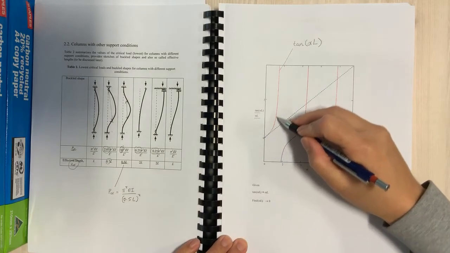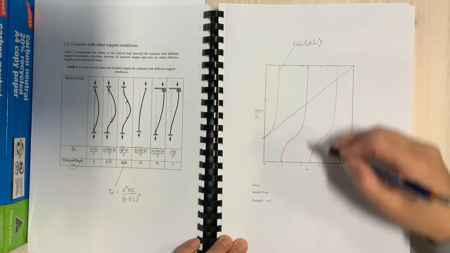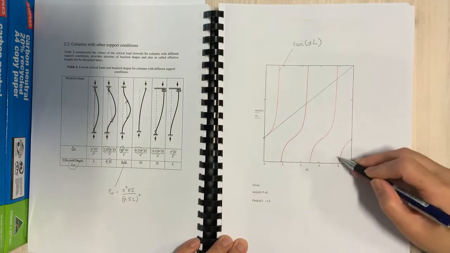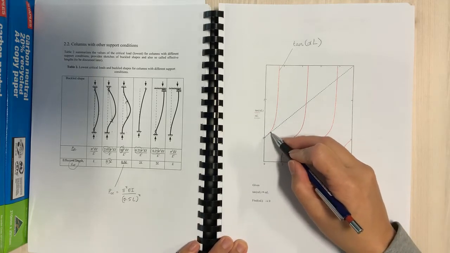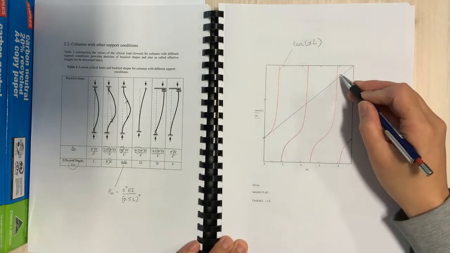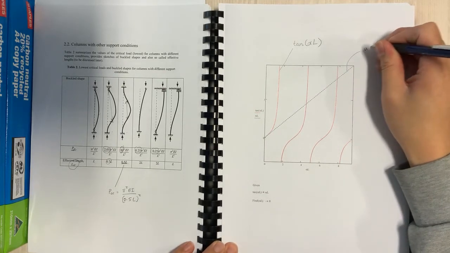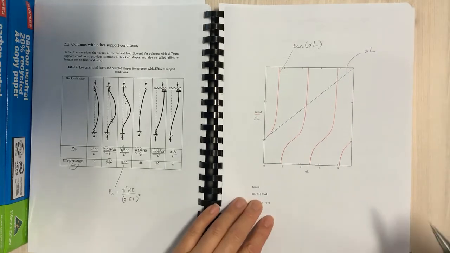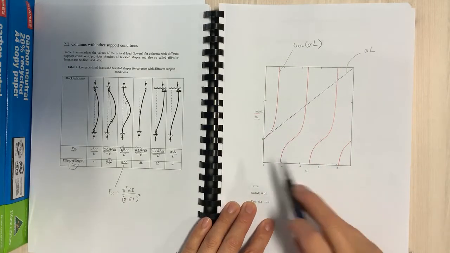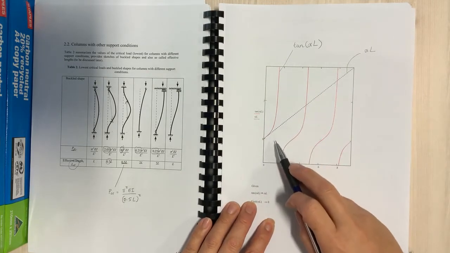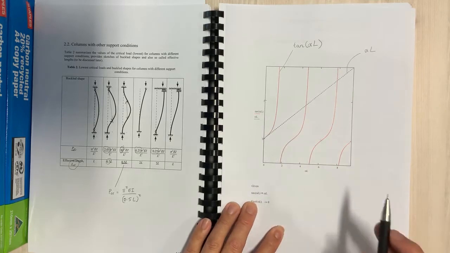Okay, so we now want to solve the equation. Here are your tan functions, and this line here represents alpha L. So that line is at 45 degrees if the axes here and here are the same.